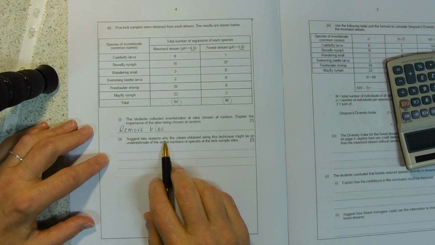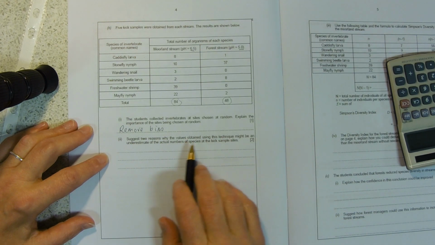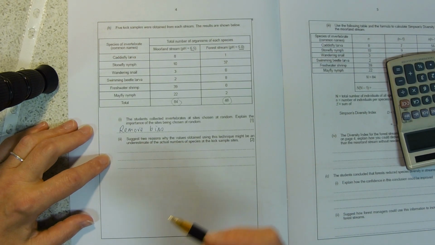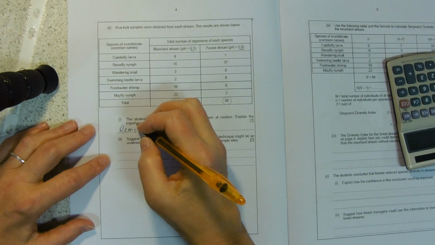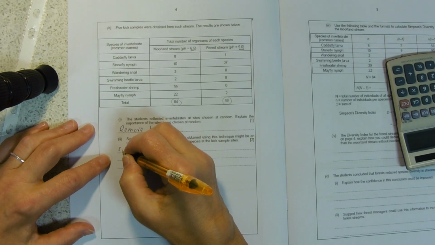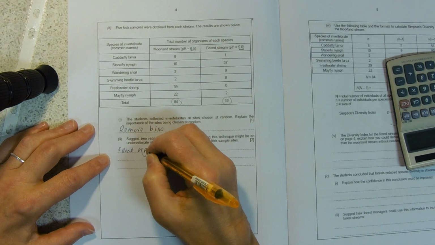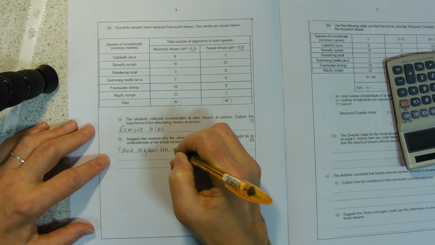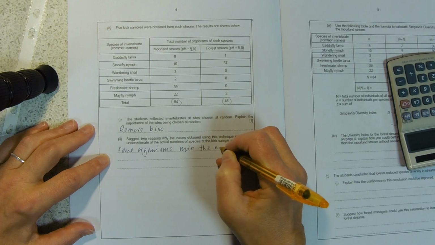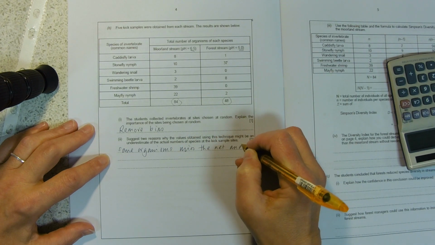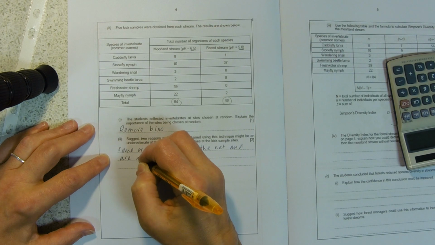So there's 2 reasons why the result values obtained might be an underestimate. So obviously you're going to have things that are not caught by the net, some things will drift off around the edges. So some organisms miss the net, that are not caught.